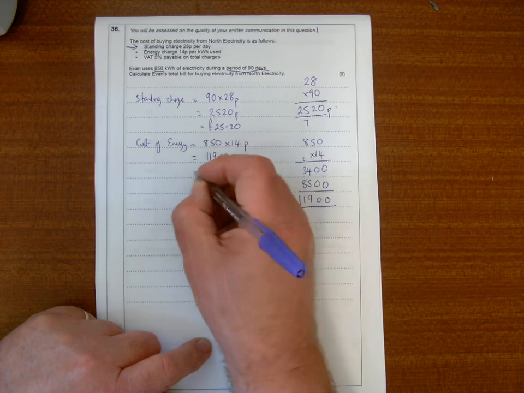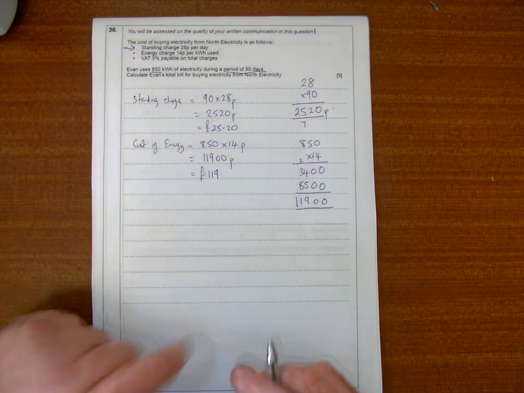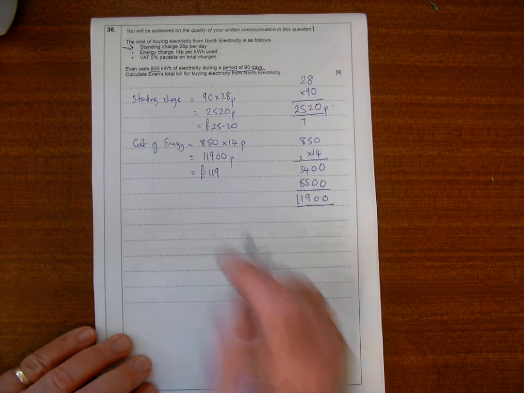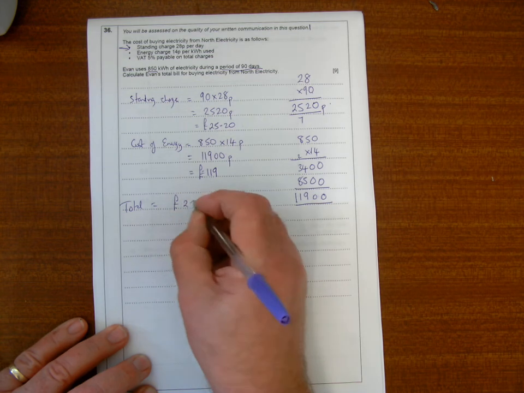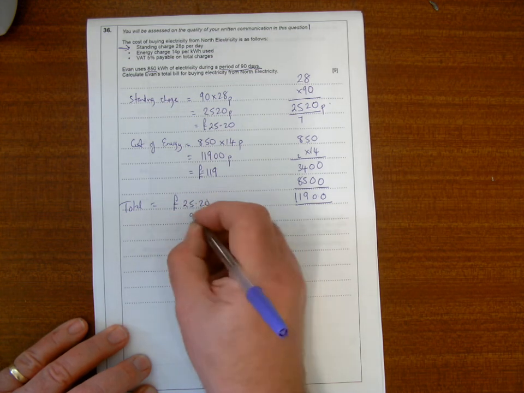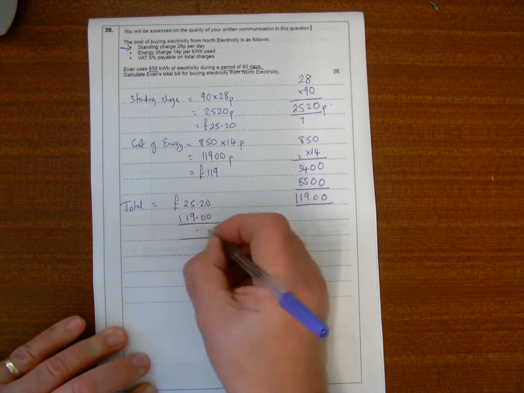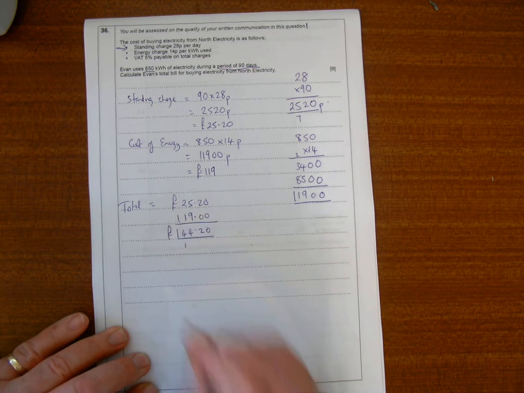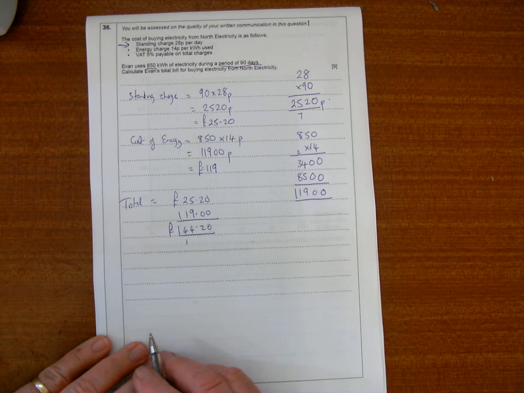11900 pence. So bring it back 2 places, change it to pounds. So that's £119. So the total payable then for the charges, the total is £25.20 plus the 119. So 0 to 5 and 9 is 14, 4 down carry 1, 2 and 1 is 3 and 1 is 4. So it's £144.20, and I'm going to be paying 5% VAT on that.